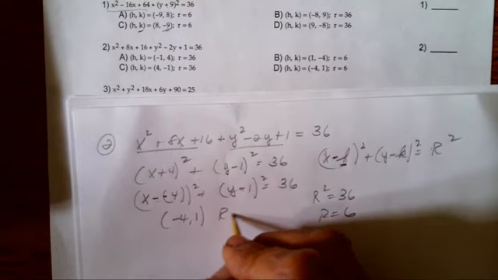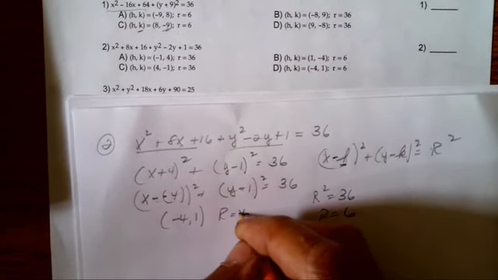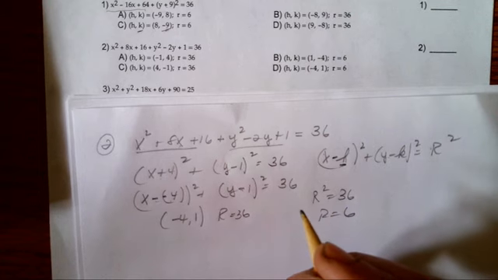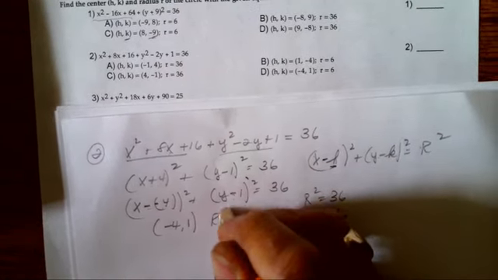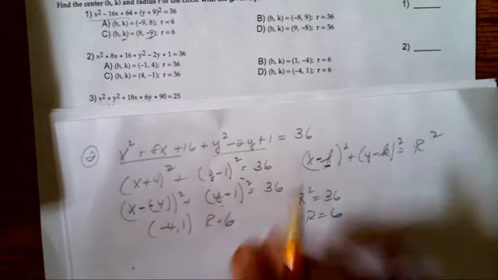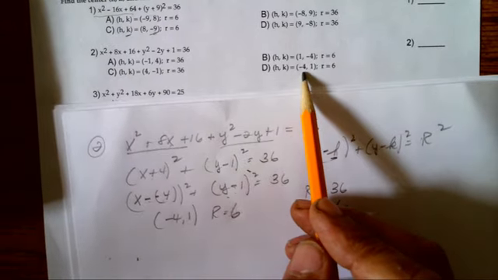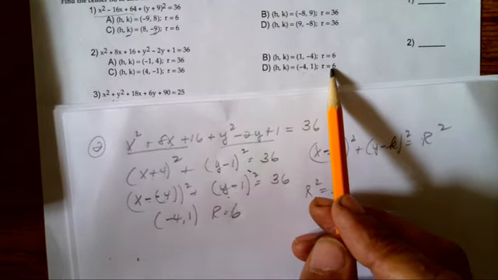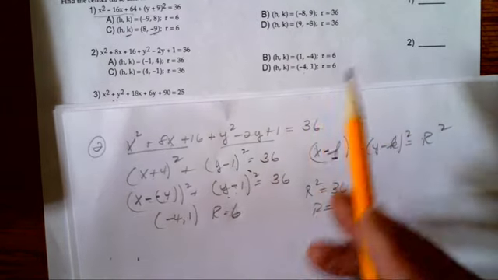So my radius is 36. No, I take that back. My radius is 6. I wrote it right the first time. R squared is 36, r is 6. Alright, so negative 4, 1, and radius of 6. Negative 4, 1, radius of 6, letter D.